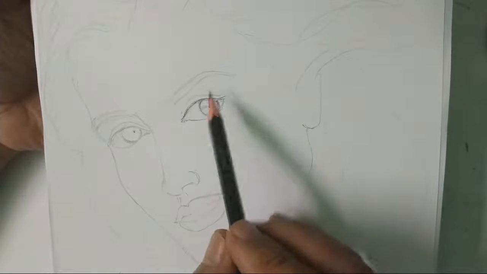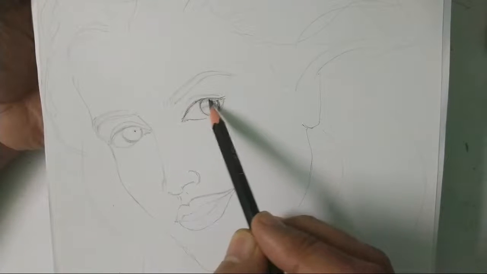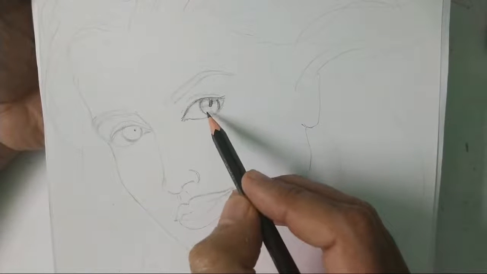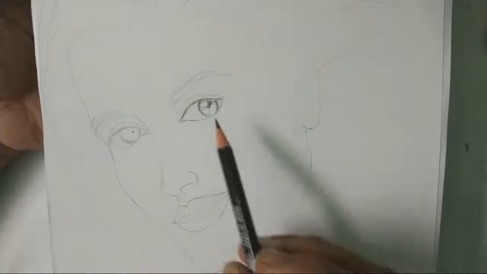Now you are seeing there is a white shine around it. This is to give shine and to give life to the eye. So in the beginning I am just giving a shape.